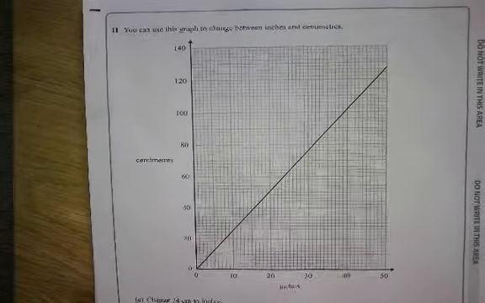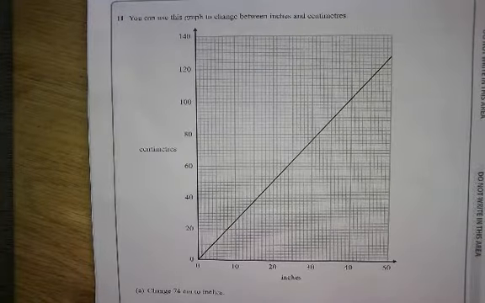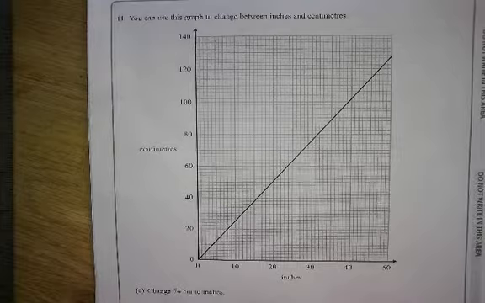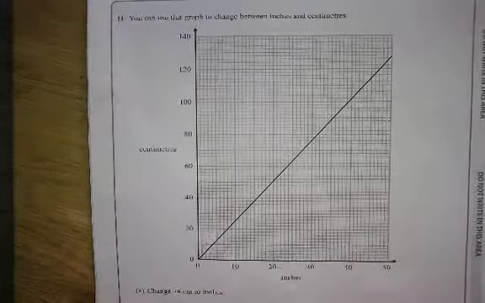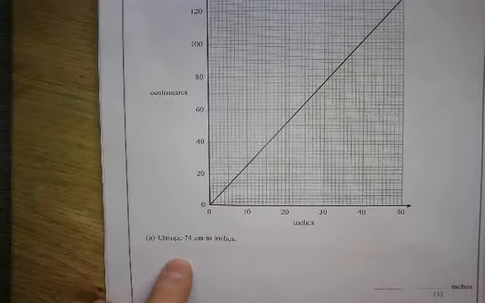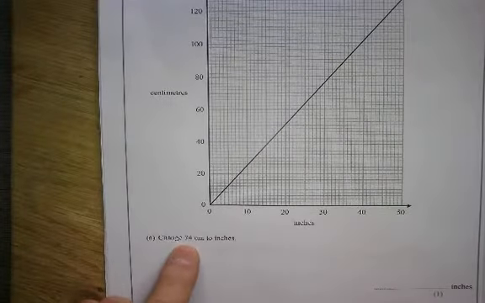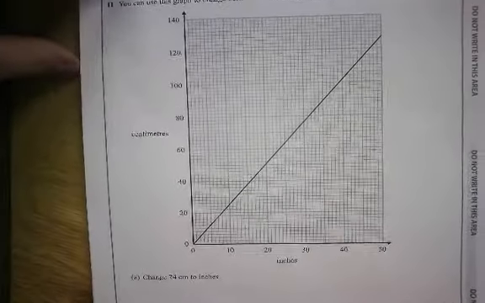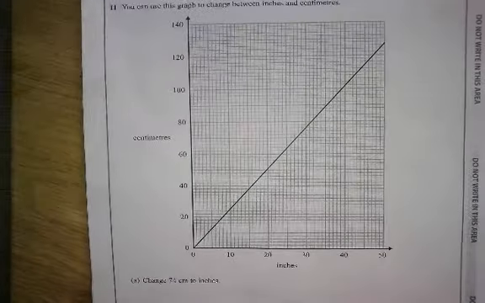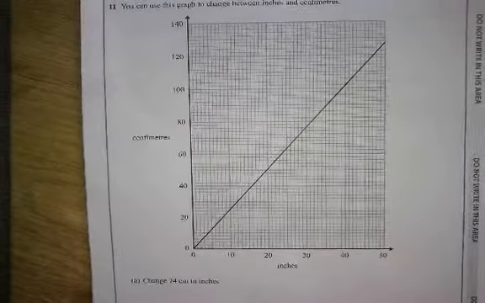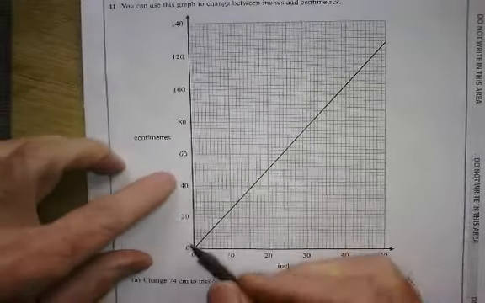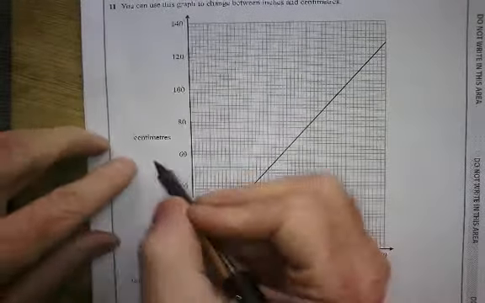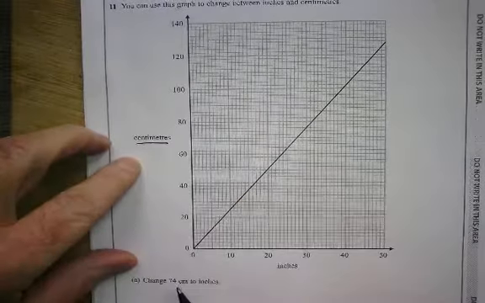So this question is two parts to it all. The first part says, change 74 centimetres to inches. So 74 centimetres. Now hopefully you can see what this is. 74, this goes up north. This is centimetres here, so I'm going from centimetres.